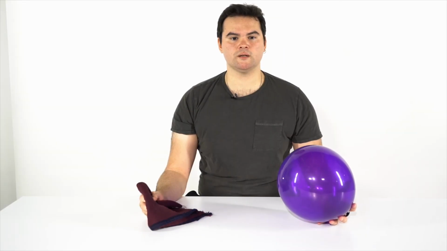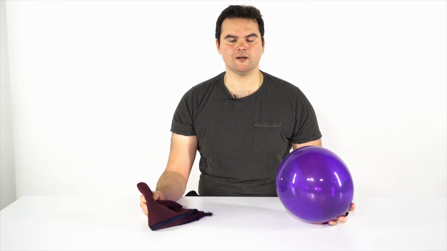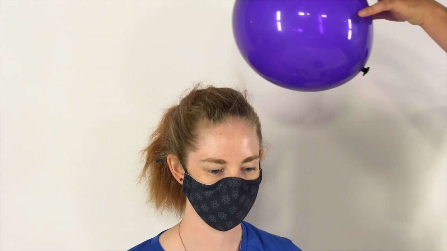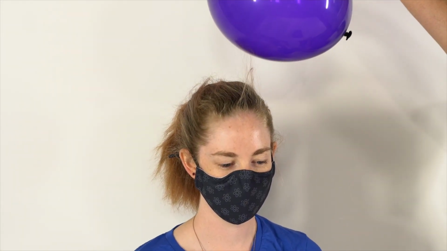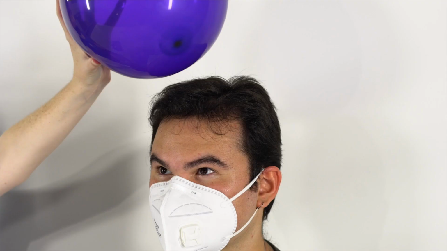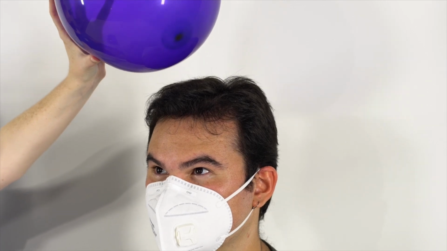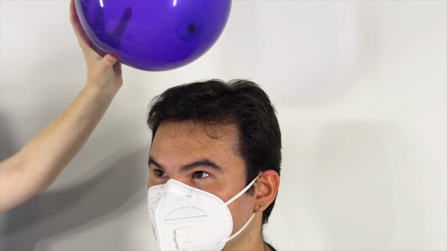Students should then take it in turns, holding the balloon over their partner's hair. My hair isn't very long, so I will be demonstrating this with my colleague, Kyla. Students with shorter hair should still be able to feel the sensation, even if they can't see it.